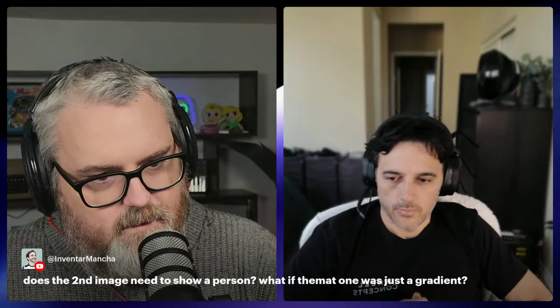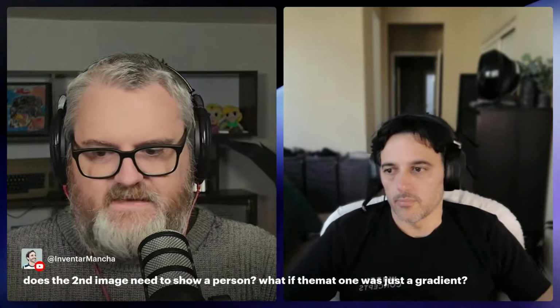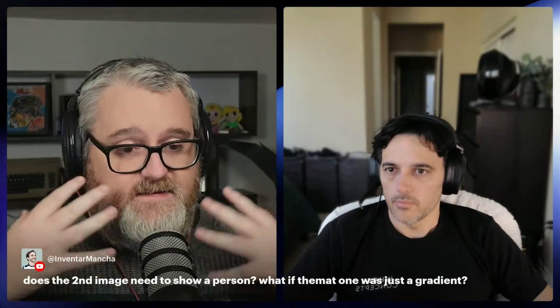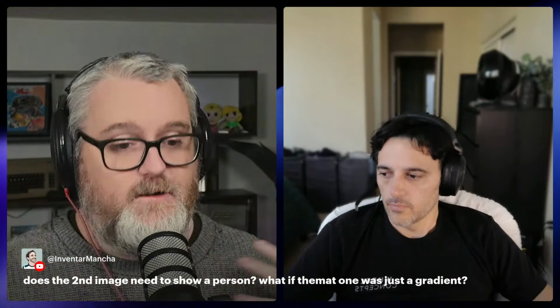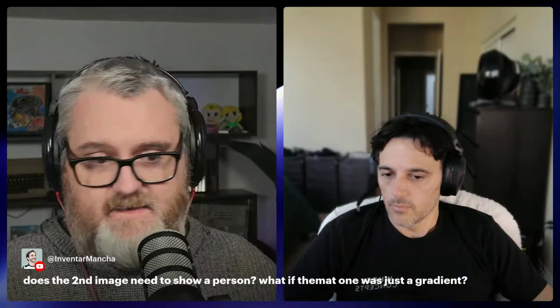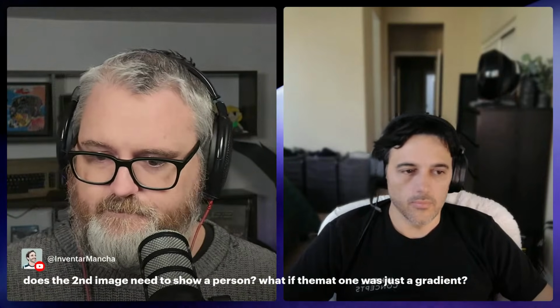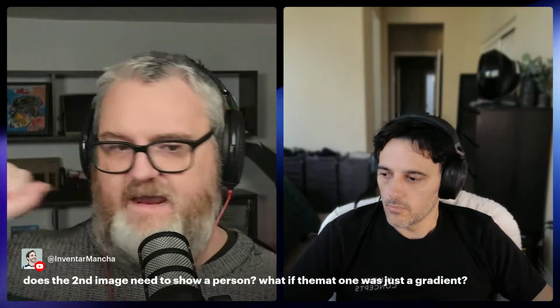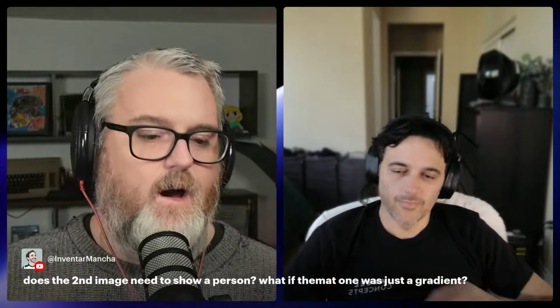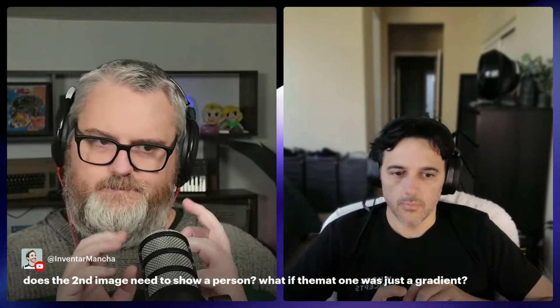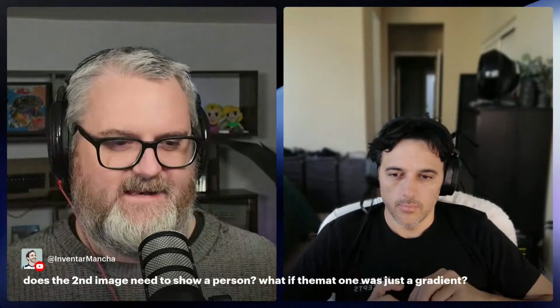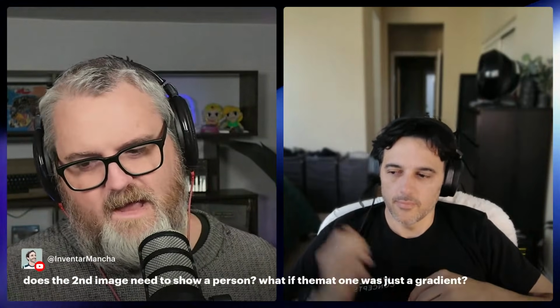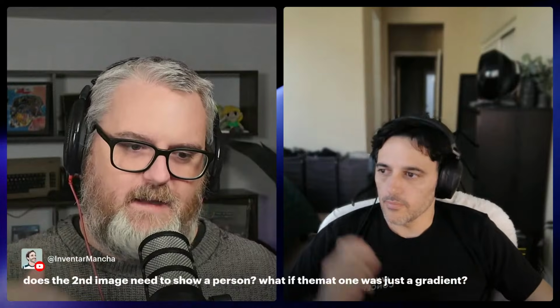Does the second image need to show a person? No. The second image can be anything you want to light the scene like. The first image is important because that's the source, the thing you are lighting. But the second image can actually be anything at all. I was doing stuff with just paint on a wall, and all it was really doing was changing it, almost like an Instagram filter of that color palette. So it really is designed to do dramatic lighting.